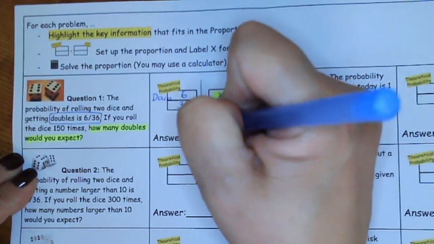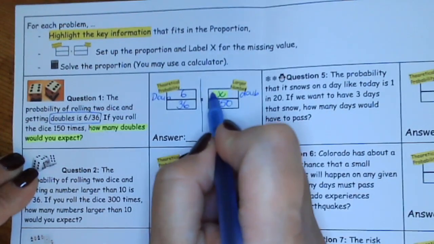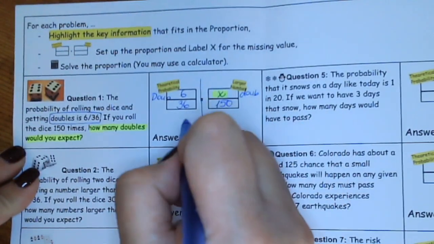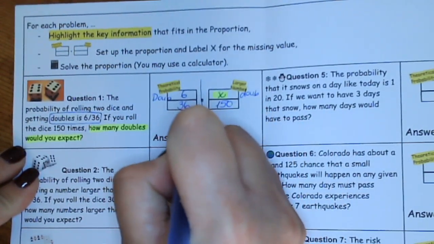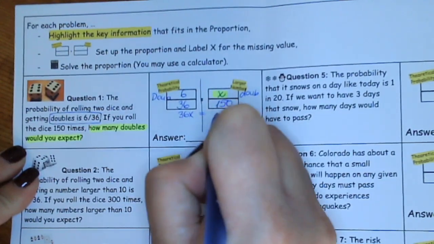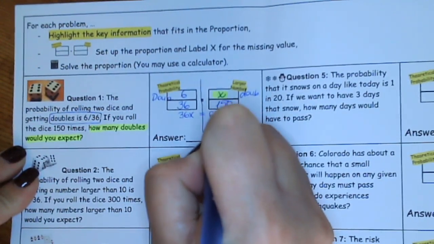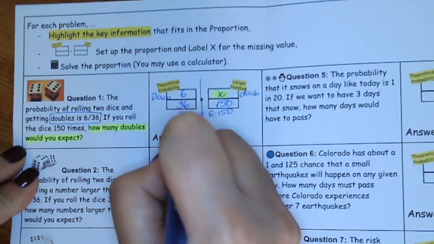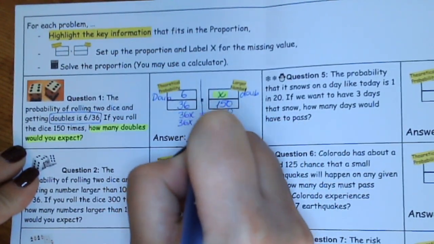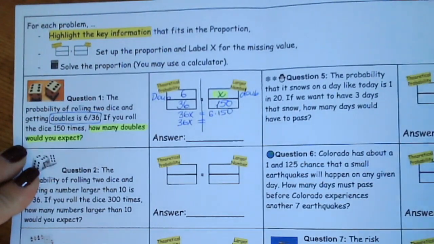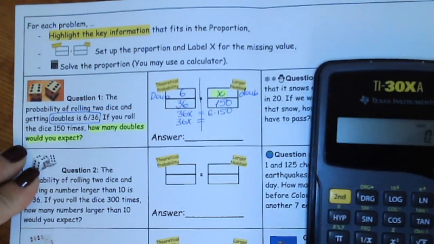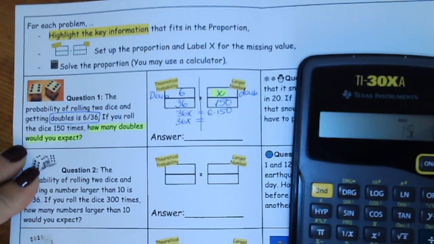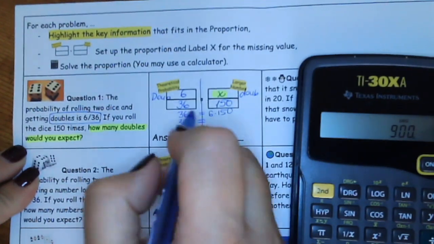Then we cross multiply to solve. 36 goes with x, 36x one way. Cross multiply 6 times 150, which is 900.